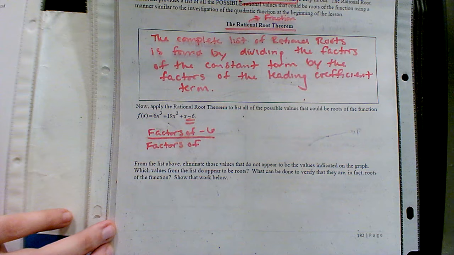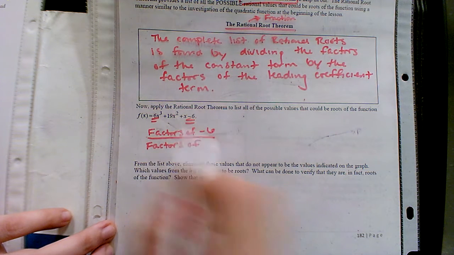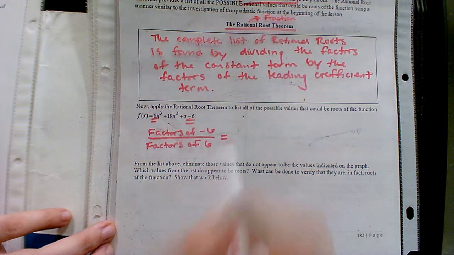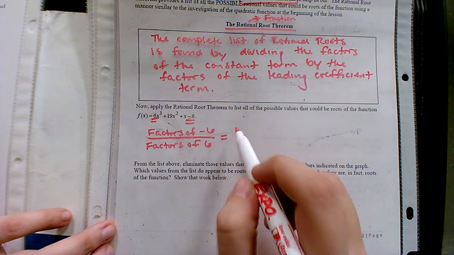What's the leading coefficient? Leading number up front? Yeah, +6. Okay. So let's go ahead and think about some factors that you can multiply together to get a -6.